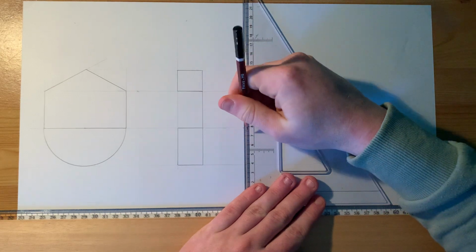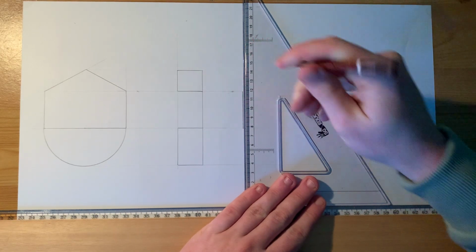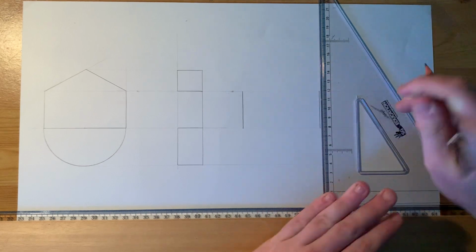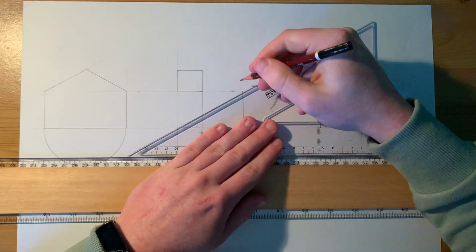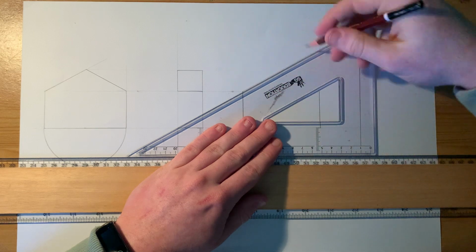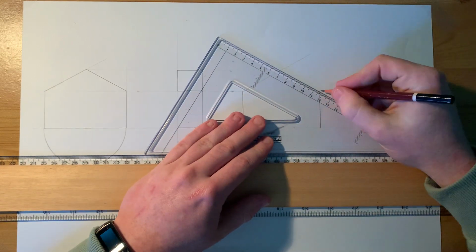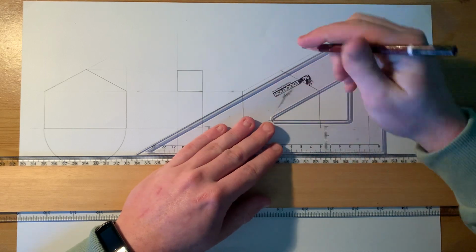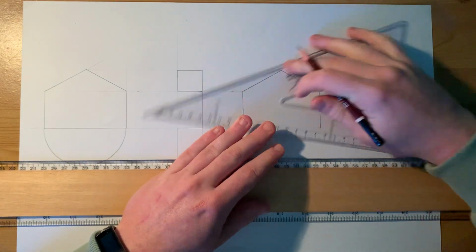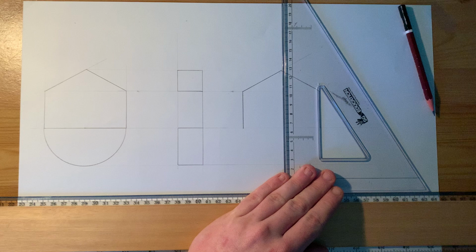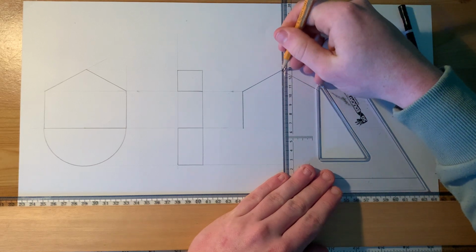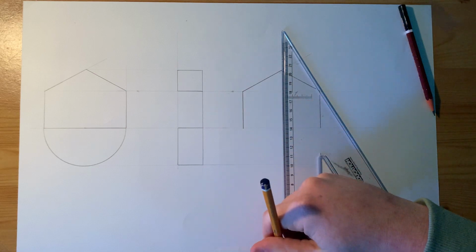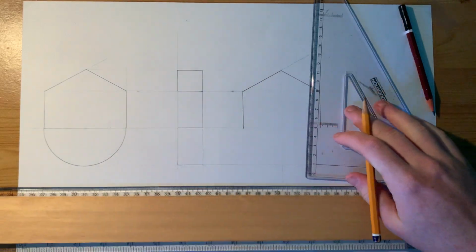I can draw in these two side lines in heavy. And then I can also draw in the roof part in heavy as well. Then coming down in the middle, I can bring down my middle line the whole way, as you need it later on for the development.